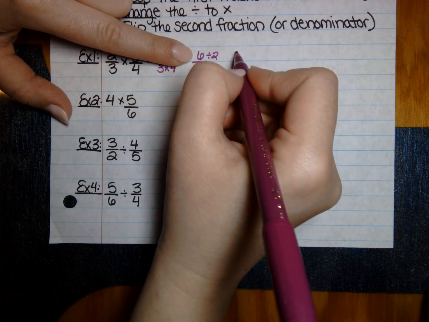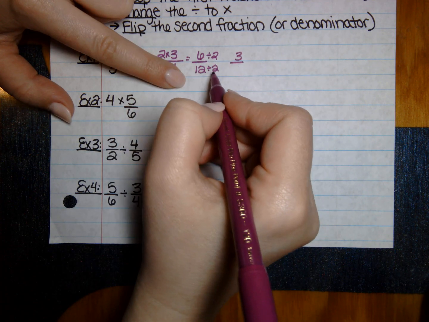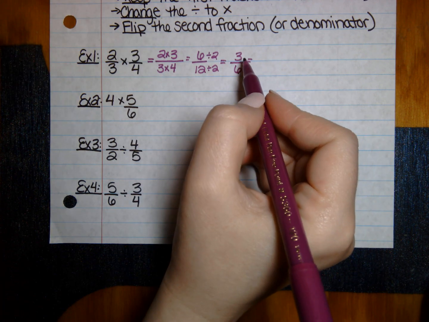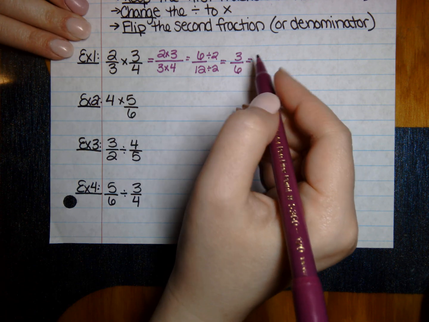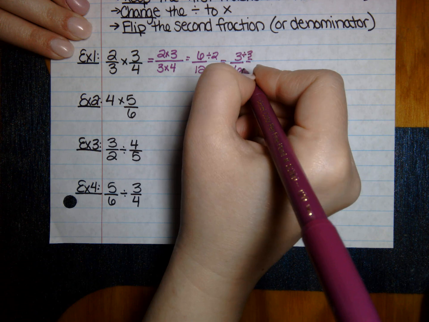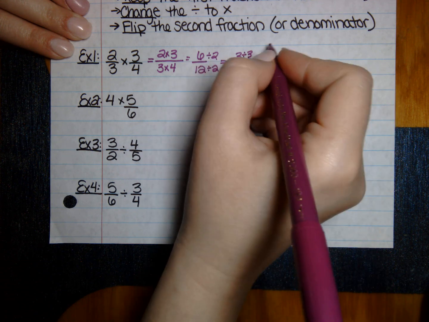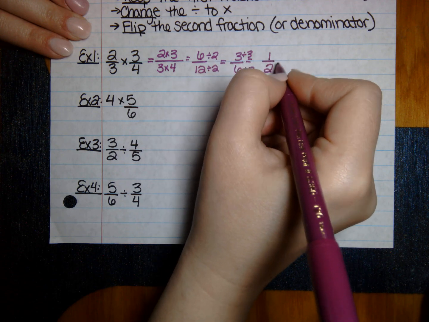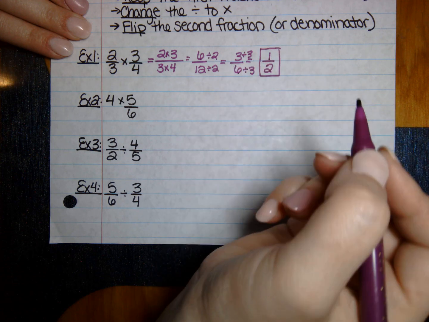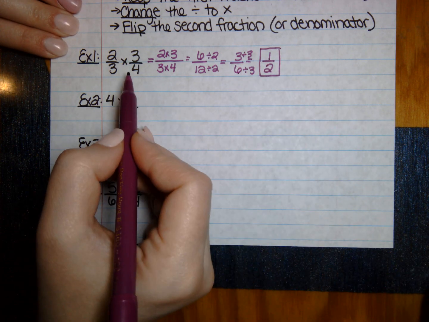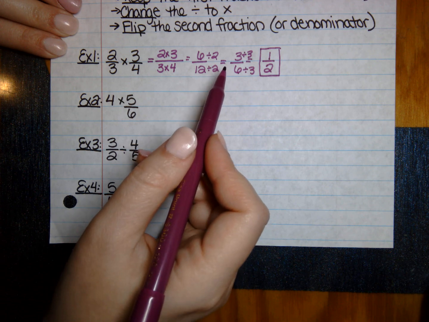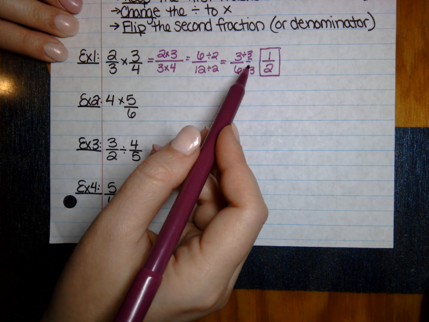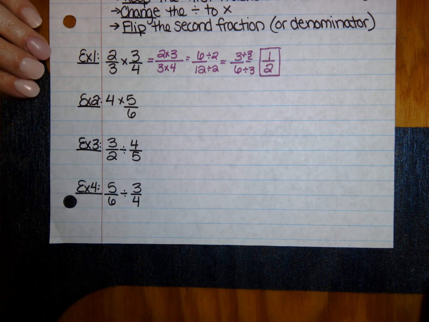So 6 divided by 2 is going to give me 3. 12 divided by 2 is going to give me 6. And yes, we can go even further because 3 and 6 are both divisible by 3. So if I divide them both by 3, 3 divided by 3 is 1, and 6 divided by 3 is 2. So your final answer is going to be 1/2. Knowing your multiplication facts is going to be very handy when you're solving these, because then it's going to take almost no time at all to reduce as far as you can.